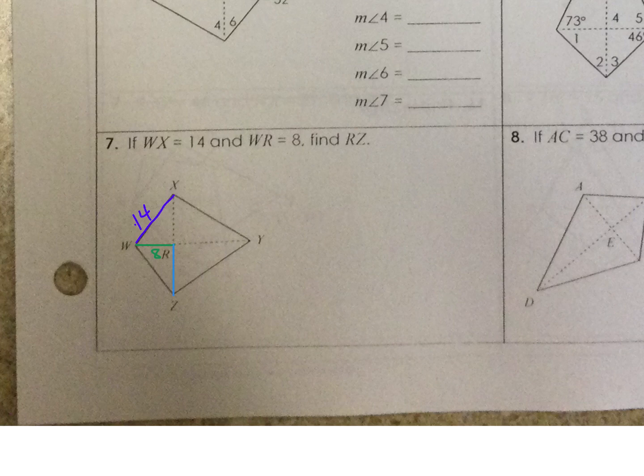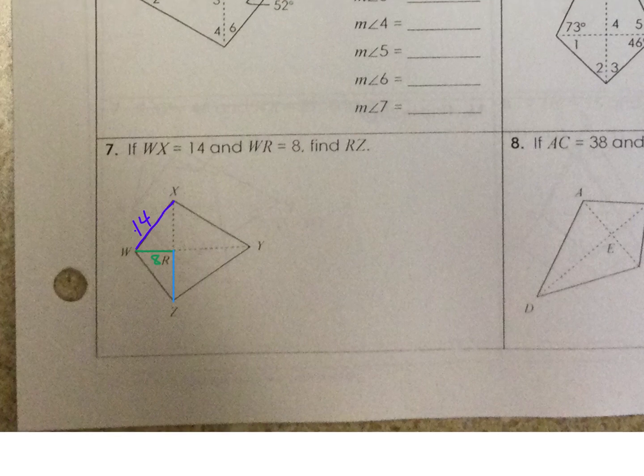Well, we know that RZ is the same as XR. So to figure out that red one, let's pull out this triangle. 8, 14, and we don't know. But we do know we can do A squared plus B squared equals C squared. Type that into your calculator, square root it. You end up with X equals 11.5.